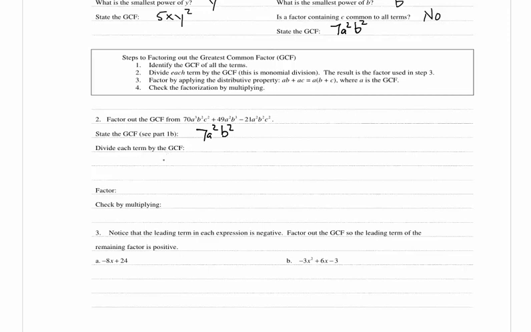And now we want to divide each term by the greatest common factor. So we're going to have 70a cubed b squared c squared divided by 7a squared b squared, and that's going to be equal to 70 divided by 7 is 10, a cubed divided by a squared is a, b squared divided by b squared is 1, and then we have a c squared.